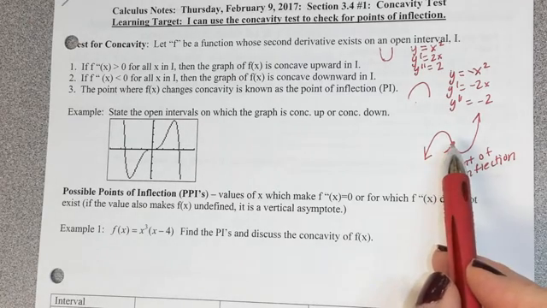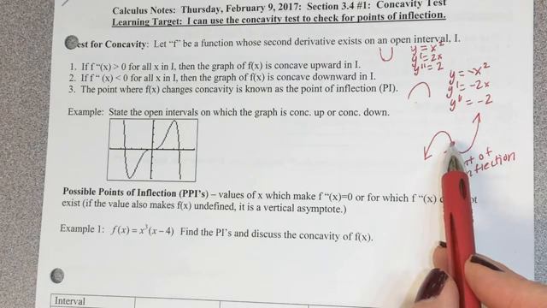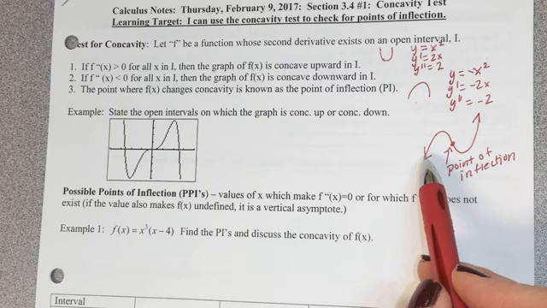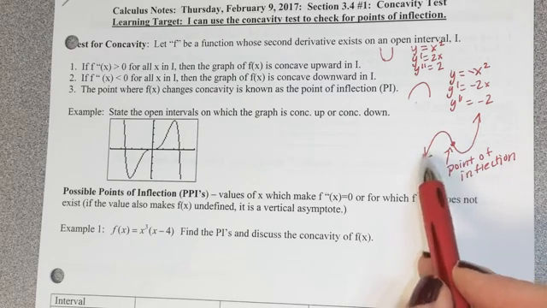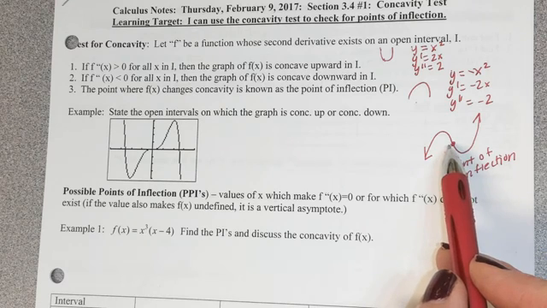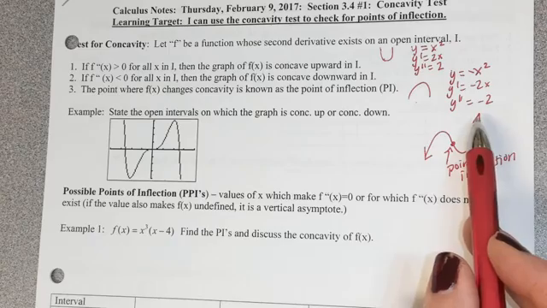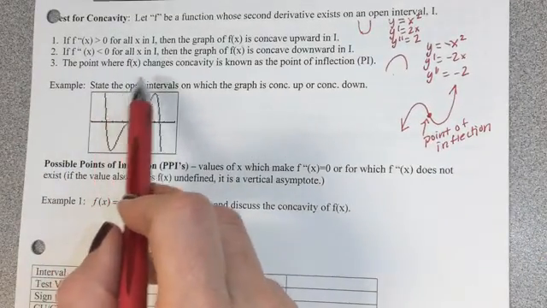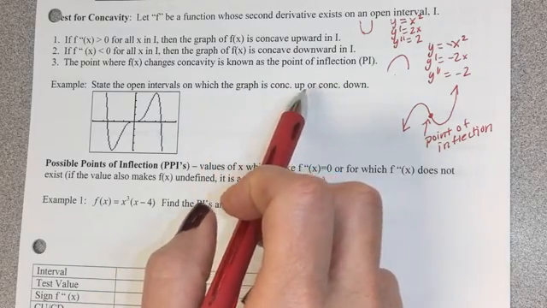So the reason that's called a point of inflection is because we're going from being concave down, and then right at that point we switch to being concave up. So the other thing I would know is that the second derivative would be negative over this interval where we're concave down, and then it would be positive over this interval where we're concave up. So the first thing we're going to do is just look at an example, and we're going to state the intervals on which the graph is concave up or concave down.